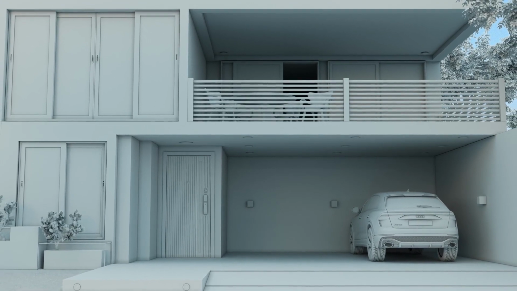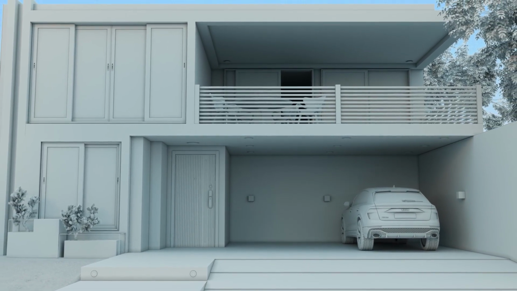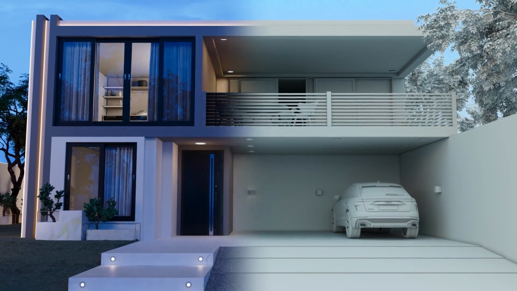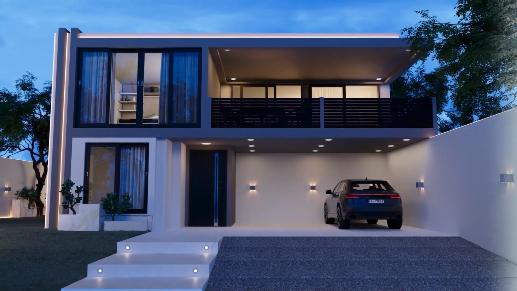Modeling a house is just the beginning. It's the right materials and a perfect render that bring it to life.